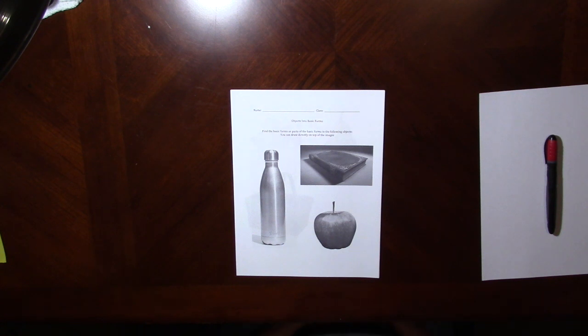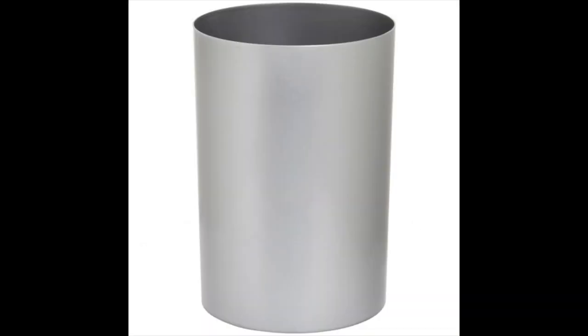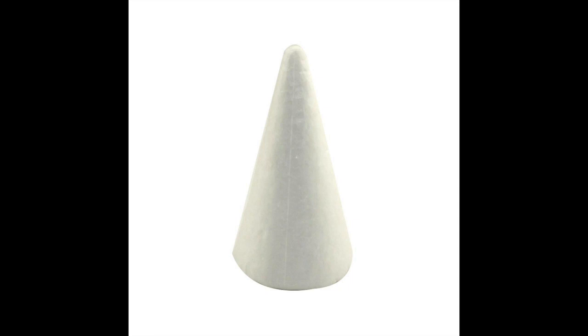Video, we are going to talk about finding the basic forms that are in everyday objects. So the basic forms that you sketched in your sketchbook before, I had you draw 6 of them. However, we're going to concentrate on the 4 main ones, which would be a cube, a cylinder, a cone, and a sphere.